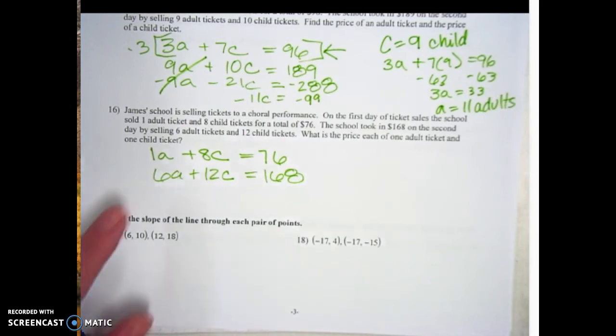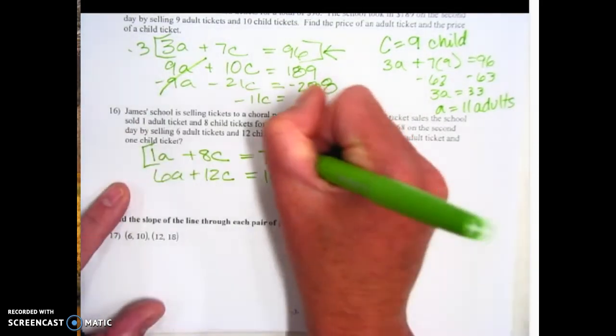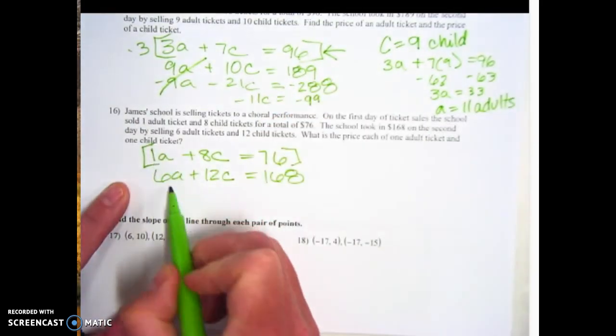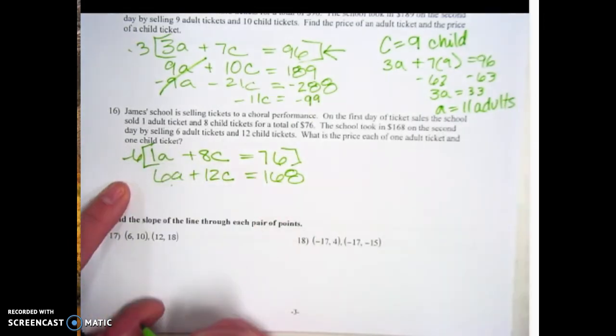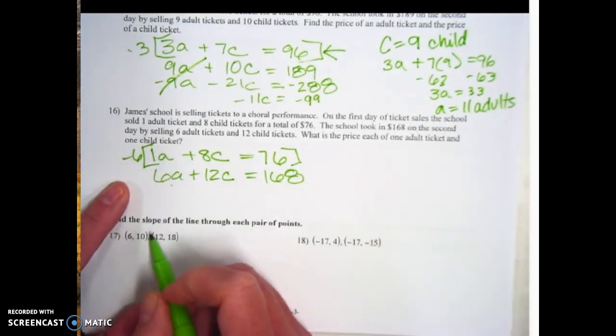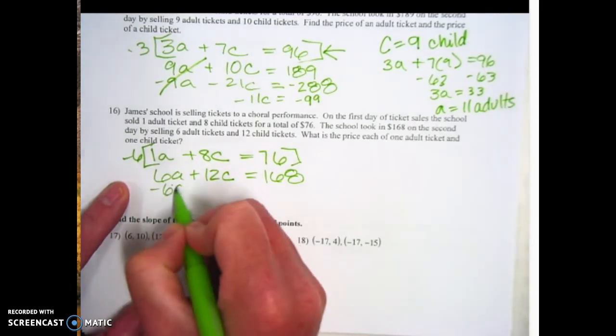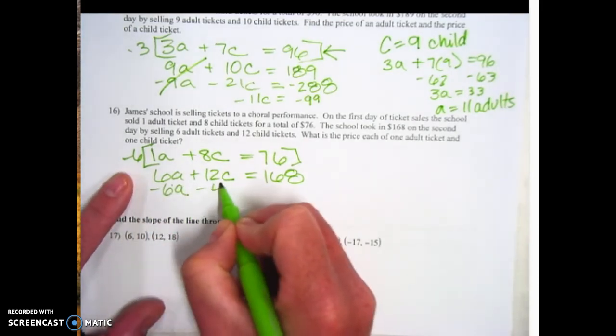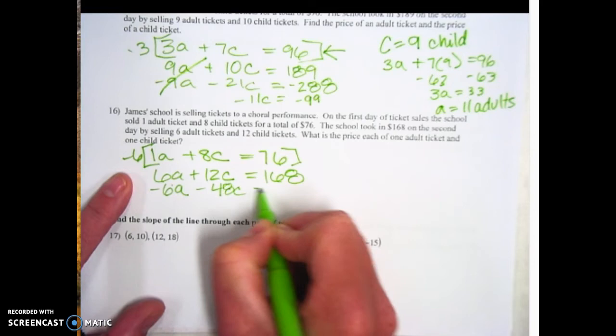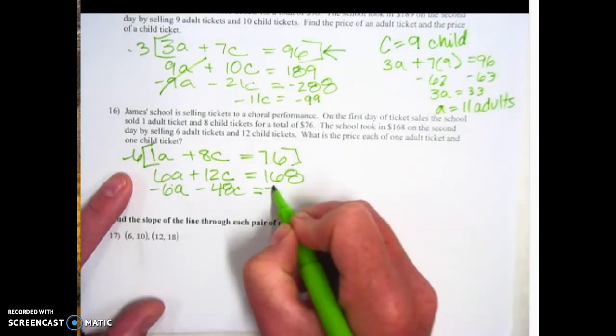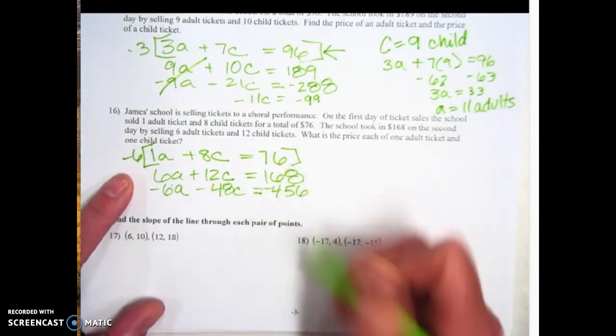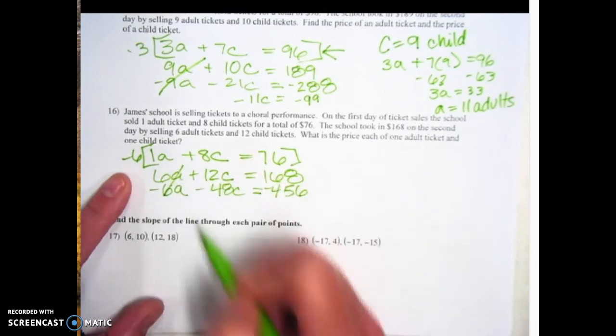We don't have opposites, but if we multiply this first equation, that 1 can become -6 by multiplying by -6. So we need to multiply the whole thing by -6. So we'll get -6a minus 48c equals -456. I did that on the calculator. These are opposites. They eliminate.